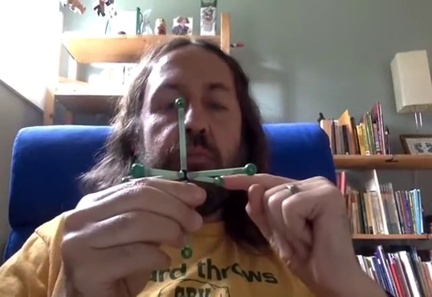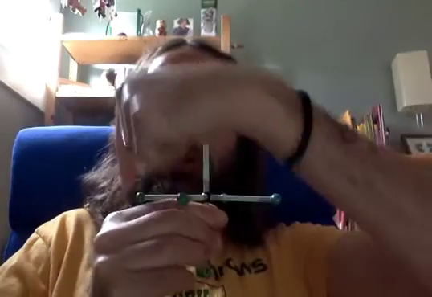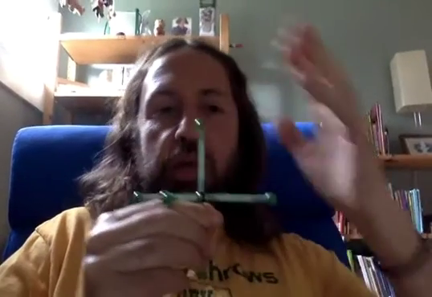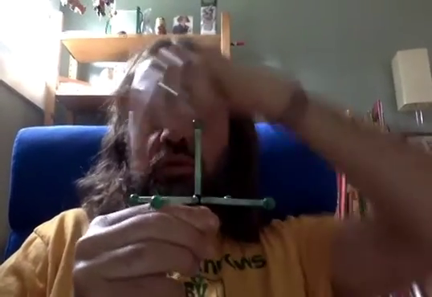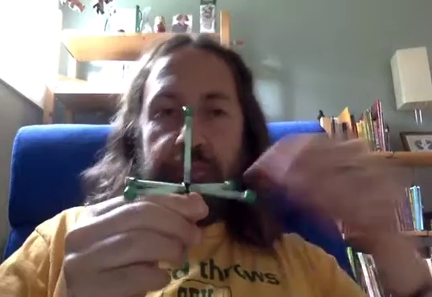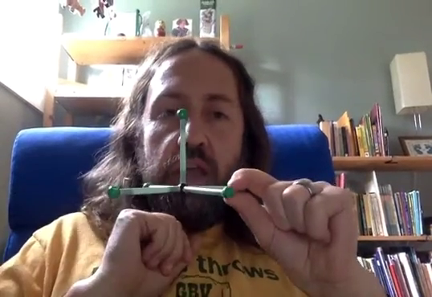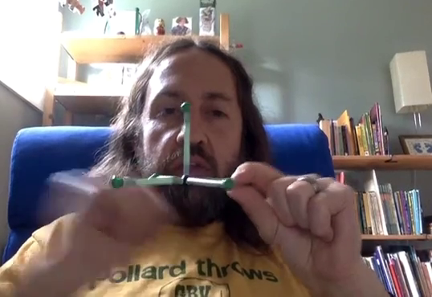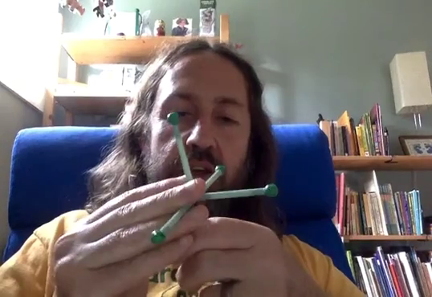So you got a pyramid with 1, 2, 3, 4 sides facing up, and a pyramid with 1, 2, 3, 4 sides facing down. Now, you take one off, and you have square pyramidal. You take 2 off, and you get square planar. And those are really the only 3 structures that are based on the octahedral, okay?